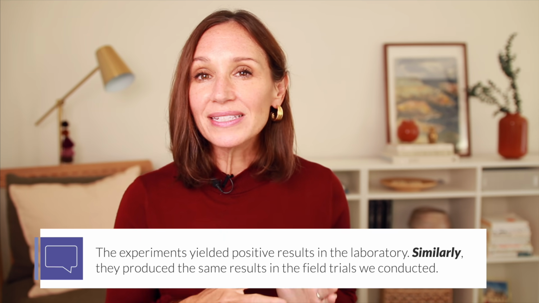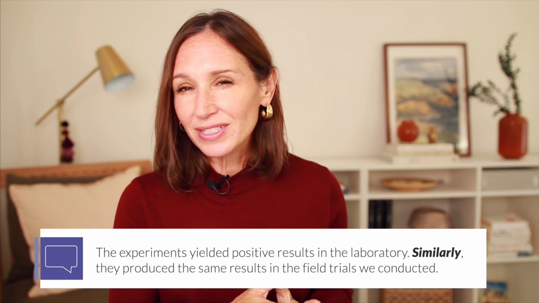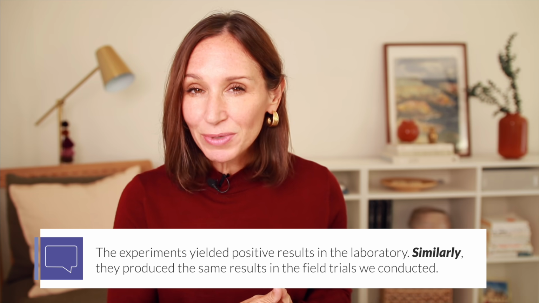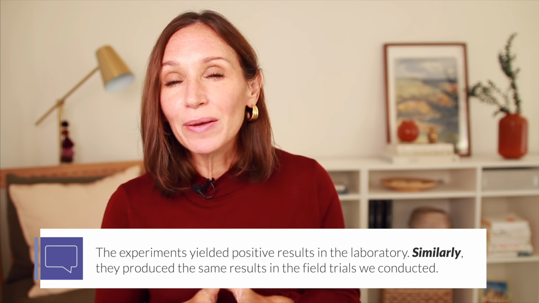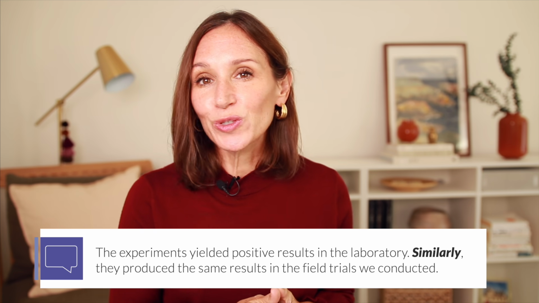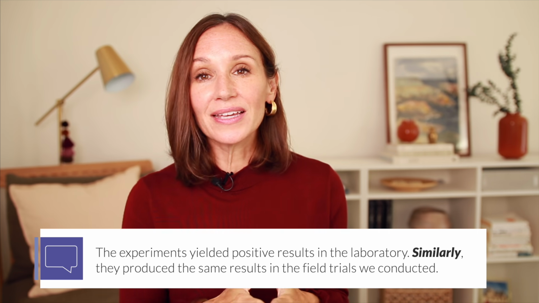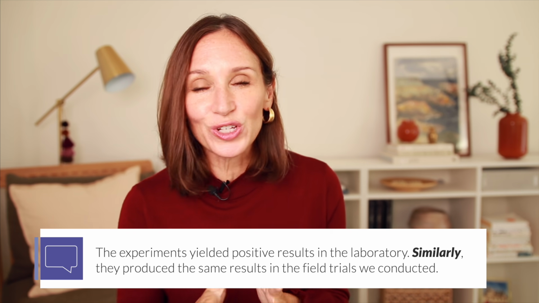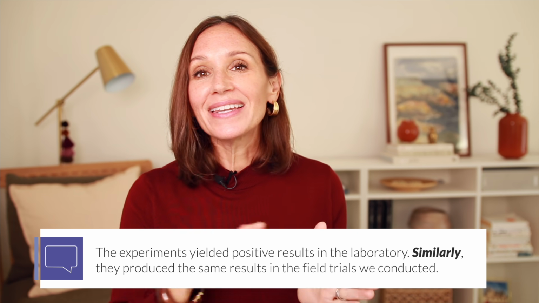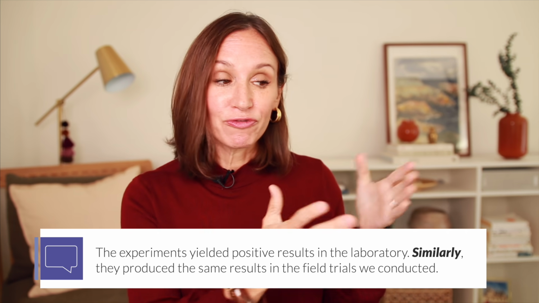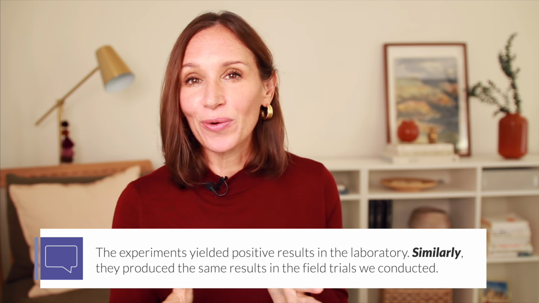Let's take a look at an example sentence comparing results first. The experiments yielded positive results in the laboratory. Similarly, they produced the same results in the field trials we conducted. In these 2 sentences, the word similarly indicates that the results were consistent or they were the same in the different trial locations. First in the laboratory, then out in the field.